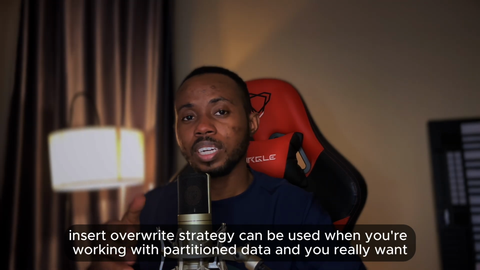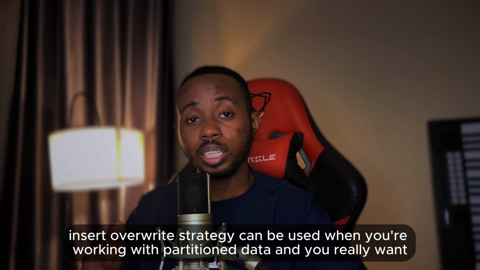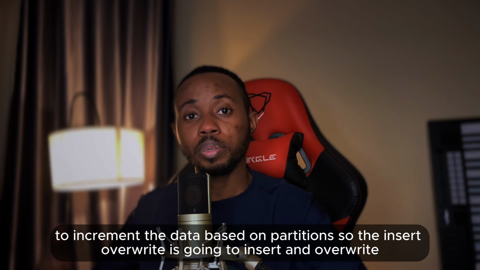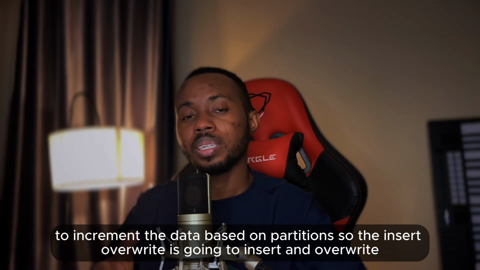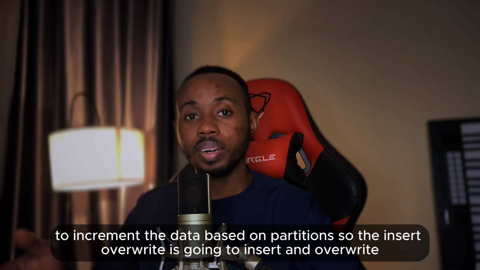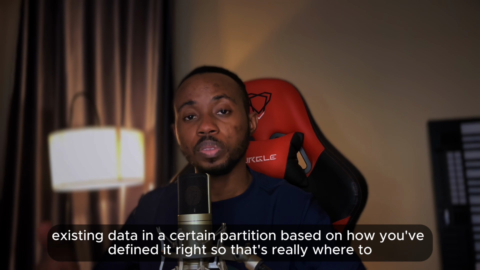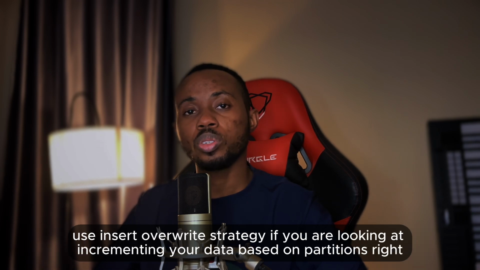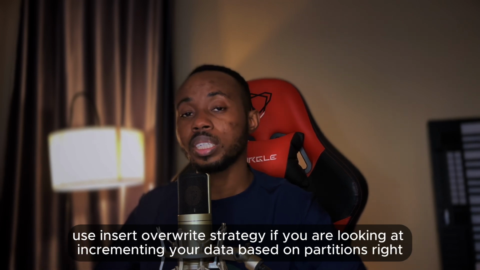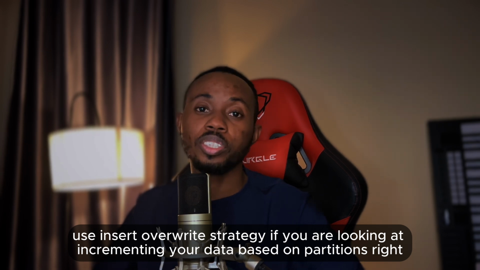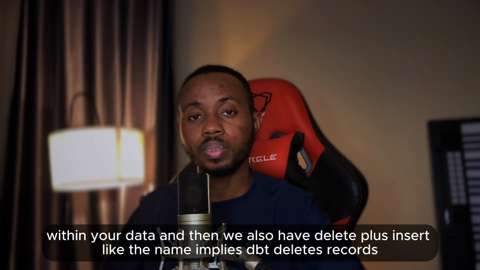The next method is the insert overwrite. The insert overwrite strategy can be used when you're working with partitioned data and you want to increment the data based on partitions. So insert overwrite is going to insert and overwrite existing data in a certain partition based on how you've defined it, right? That's where to use the insert overwrite strategy, if you are looking at incrementing your data based on partitions within your data.